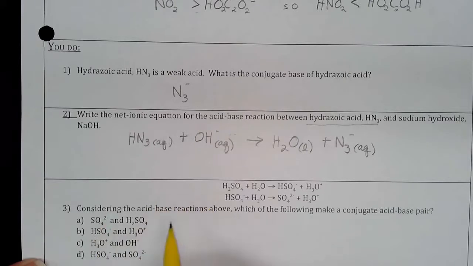So the conjugate acid of the sulfate ion would be HSO4 minus, not H2SO4. And here we have just completely different species, so that can't possibly be a conjugate acid-base pair. And again, the difference between the hydronium ion and the hydroxide ion is two hydrogens, not one, so that's not a conjugate acid-base pair.